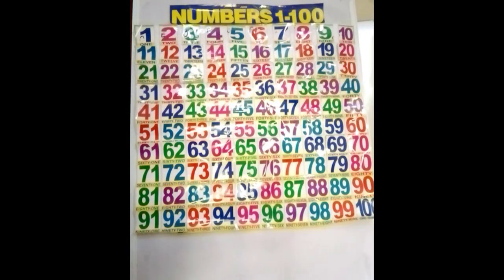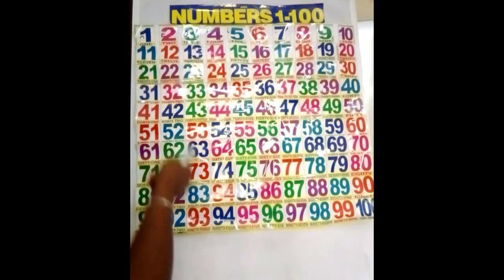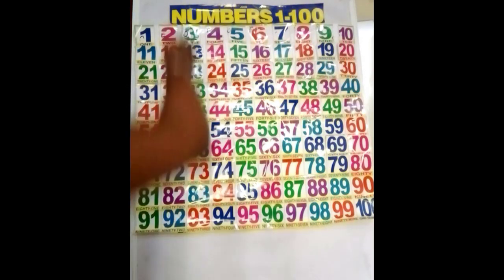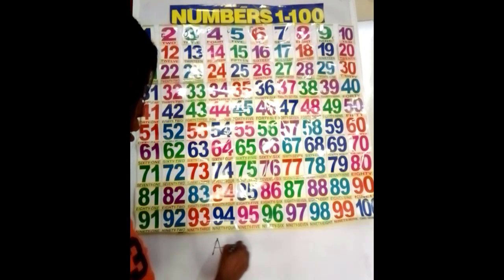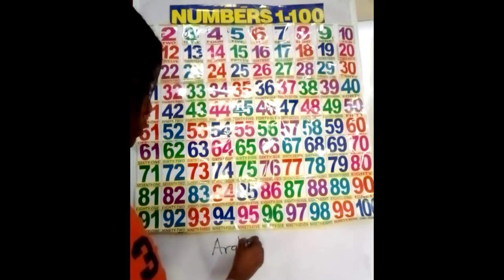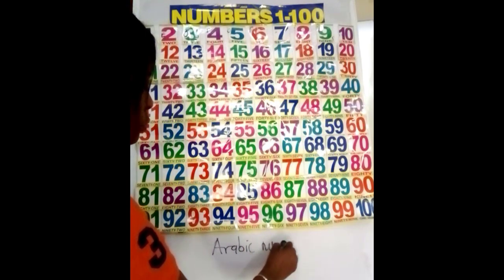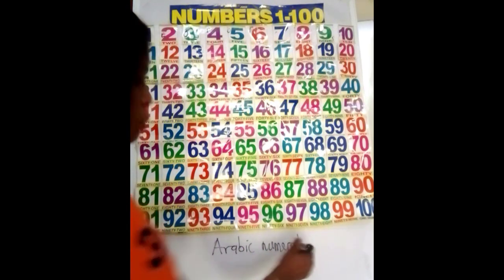We'll come to Roman numerals later on in our lessons, okay? But for now, we're dealing with the numbers we are familiar with, which we use in our everyday life, and that is the Arabic numerals, okay?